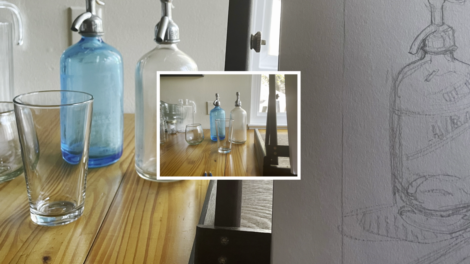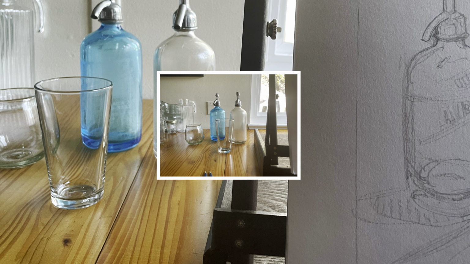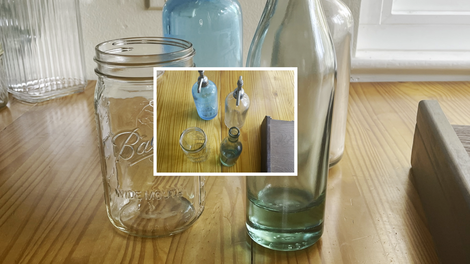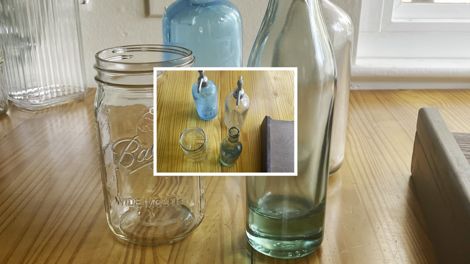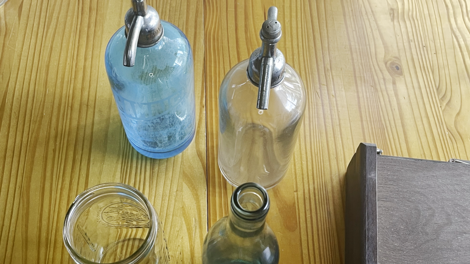You can see a difference between the older seltzer bottles that are from the 1930s and the newer mass-produced glass objects from today. But they have stood the test of time. They're about 90 years old and do have a distinct style from that era.